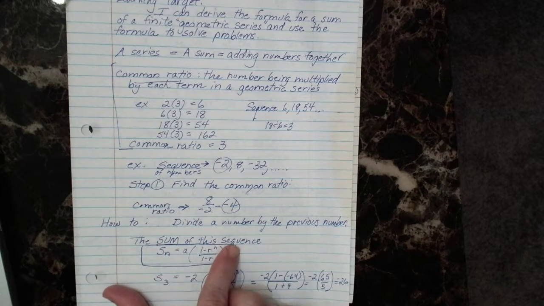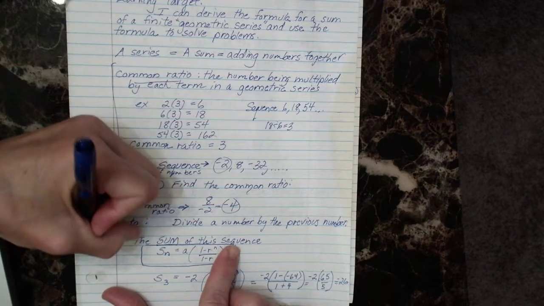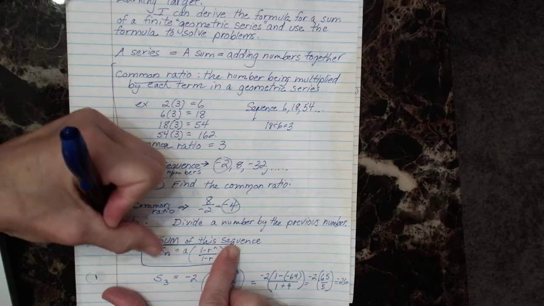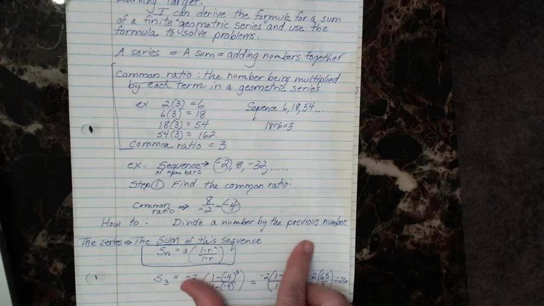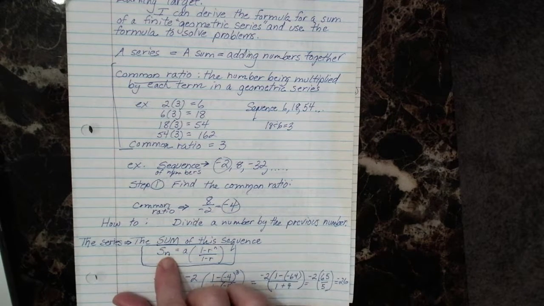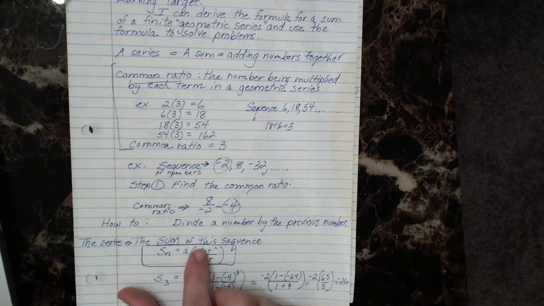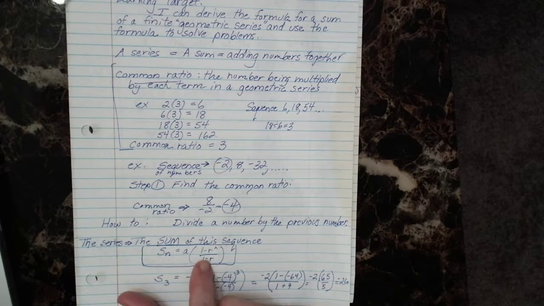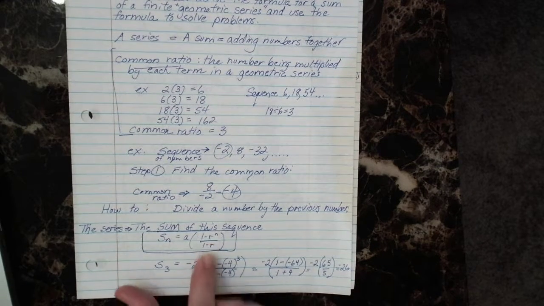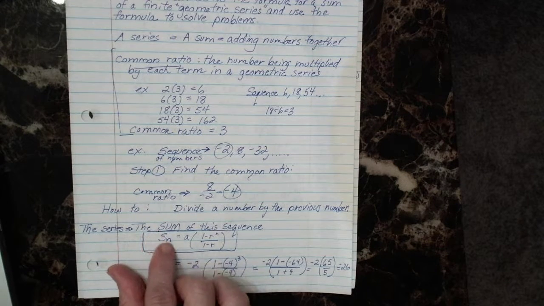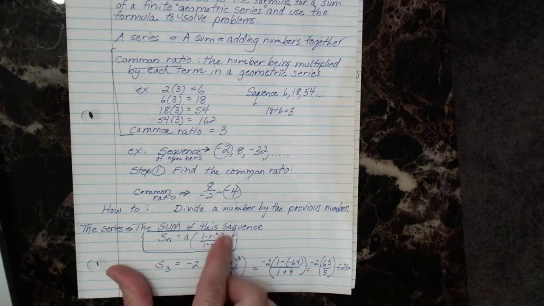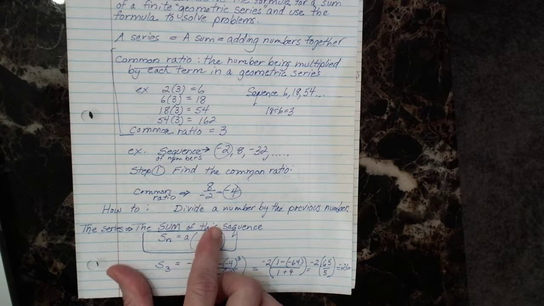Now we want the sum of this sequence. The series is the sum of this sequence. The sum of n numbers, S sub n, equals a times 1 minus r raised to the n, divided by 1 minus r. Let me repeat that. S sub n equals a times the quantity 1 minus r raised to the n, divided by 1 minus r.